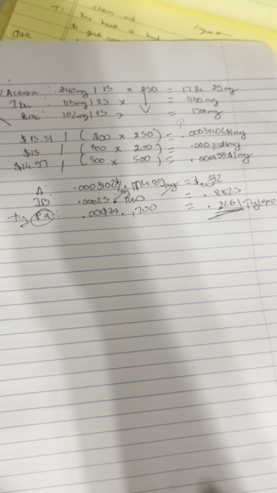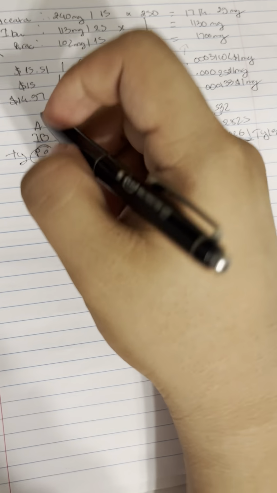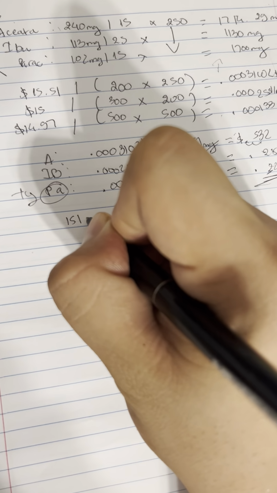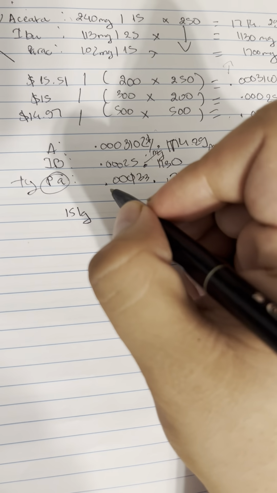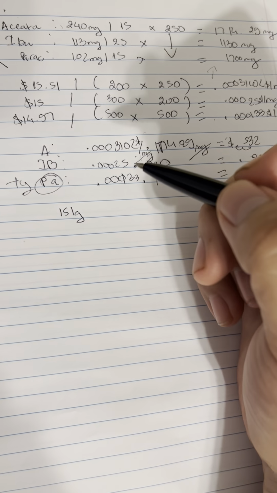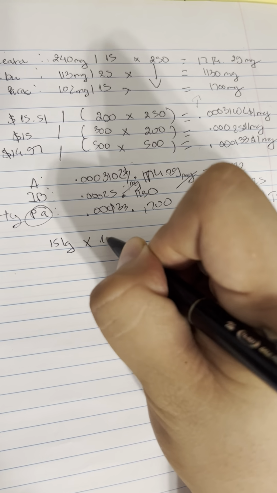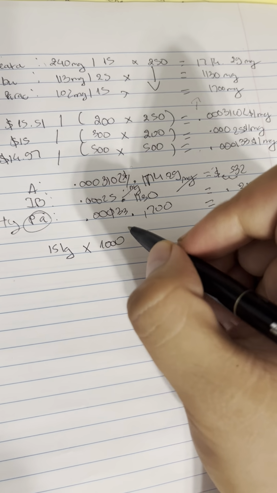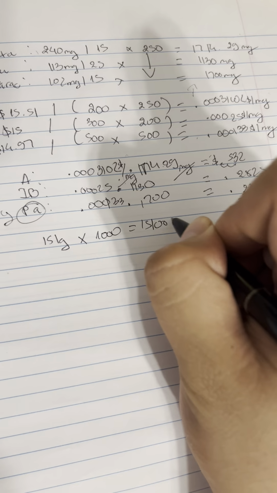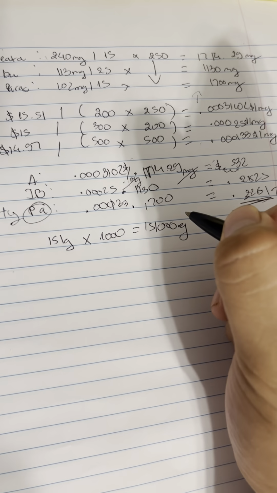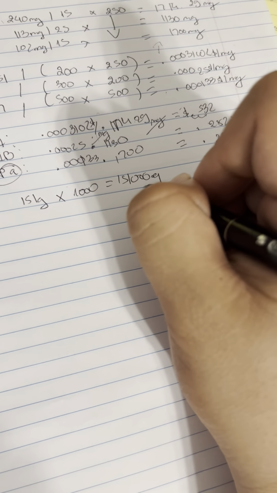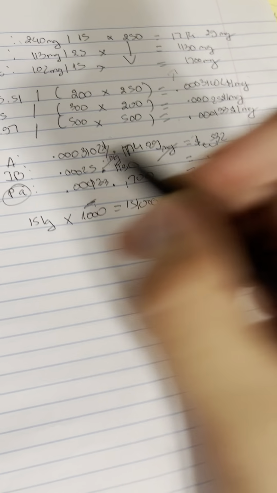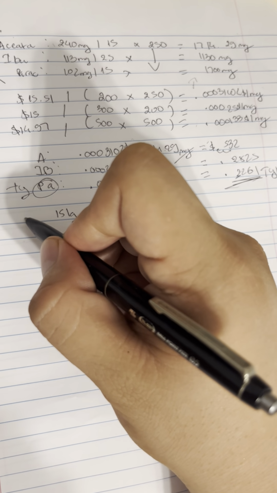I laid it out, and I got 151 grams of molar mass, right? Times that by 1,000, I would get 151,000 grams. Okay, to make it grams, times this by 1,000. So that's what I got for that.